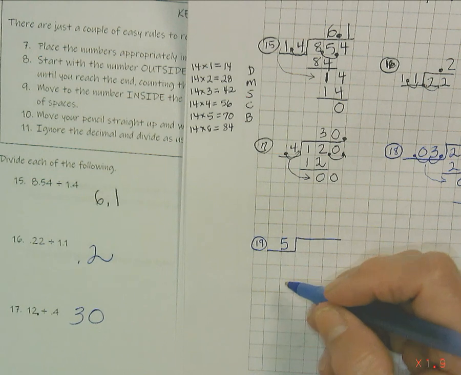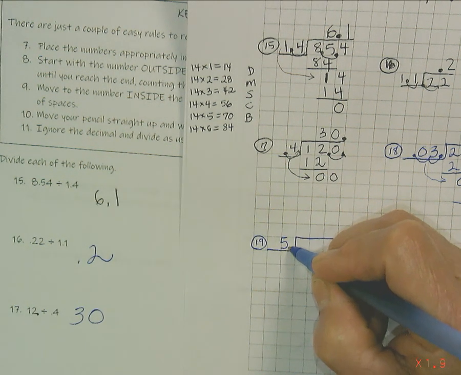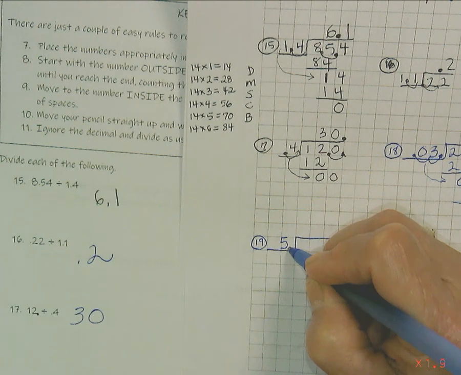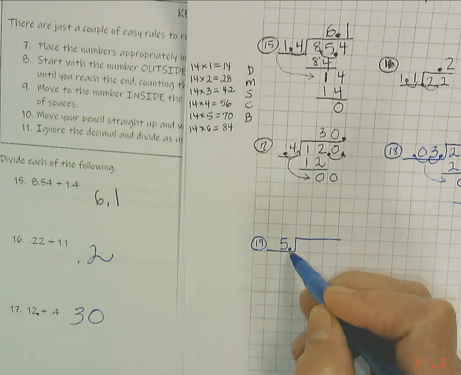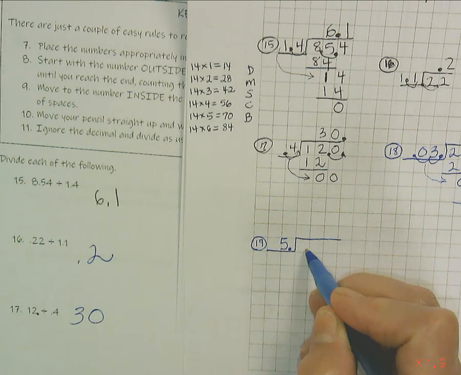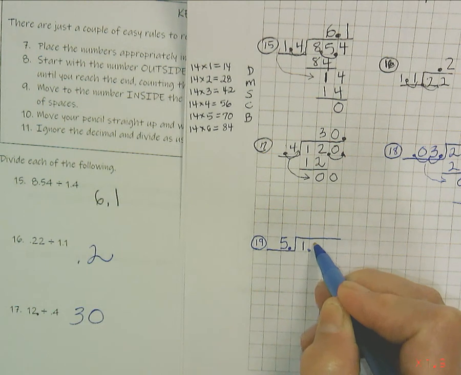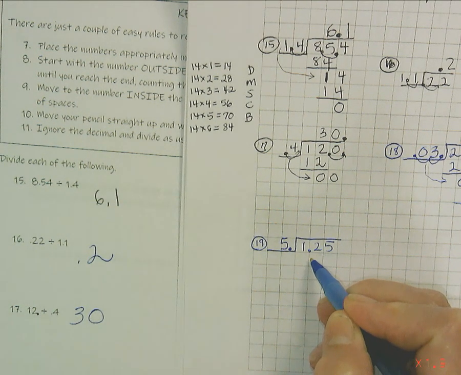At the front. No, at the end. At the end, you're exactly right. Let's go ahead and write that. We don't want to get confused as we go forward. It does have a decimal. All right, so since Hannah correctly said 5 goes on the outside, that means 1.25 goes on the inside. That's 1 and 25 hundredths.